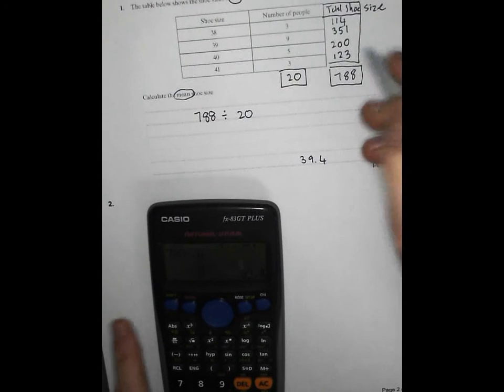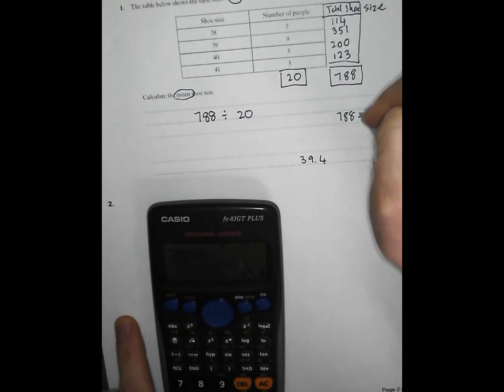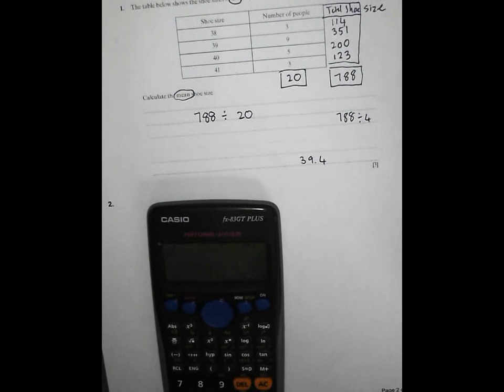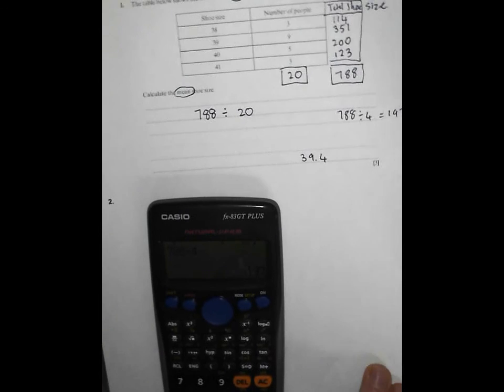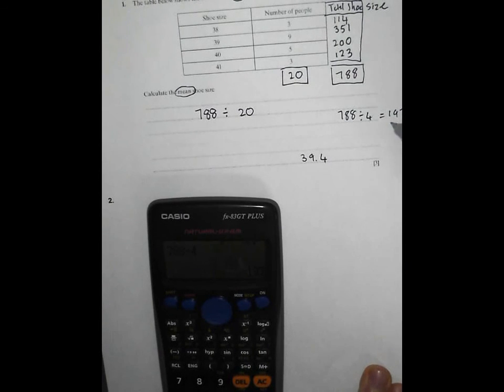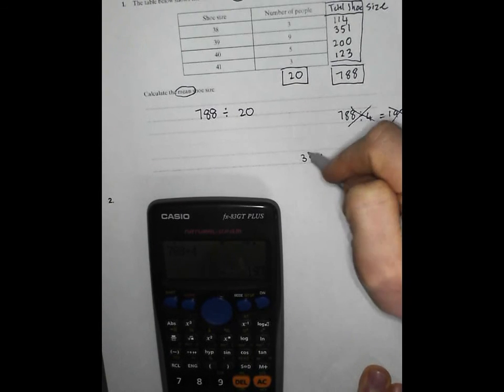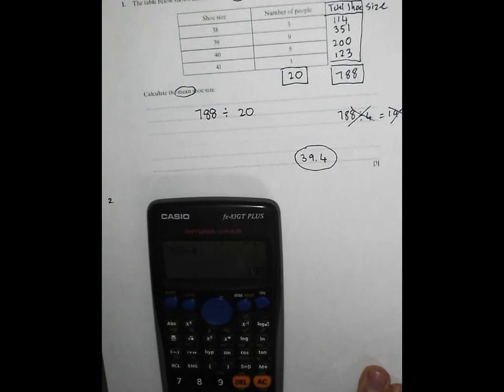If I'd have divided 788 by 4, I'd have got 197. Now there's no way 197 can be your average shoe size. A load of nonsense. So that's got to be rubbish. 39.4 has got to be your answer. Help yourself to 3 very valuable marks.